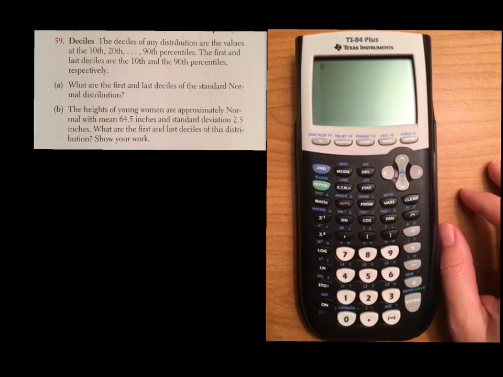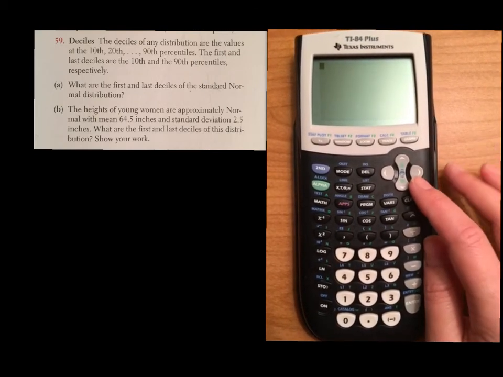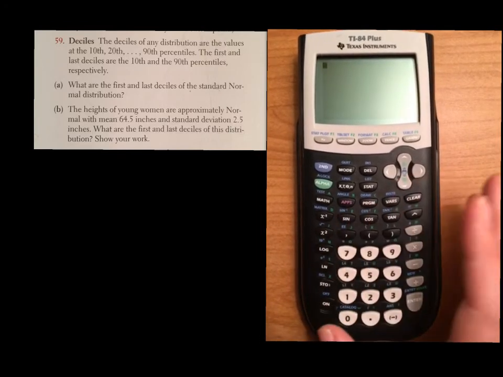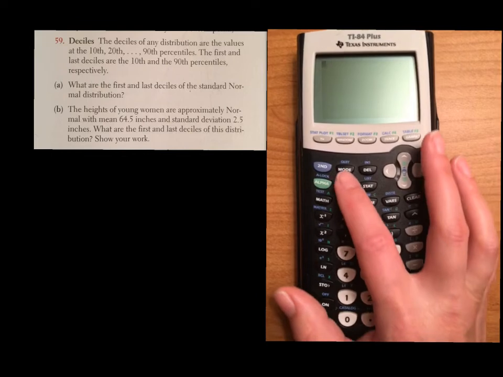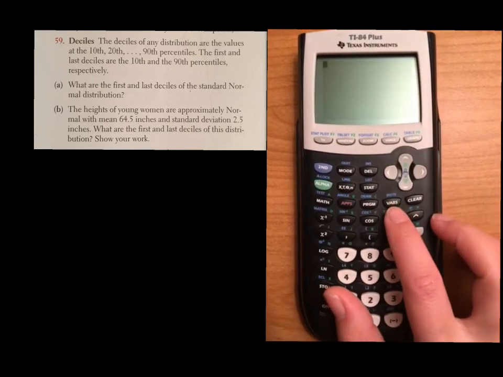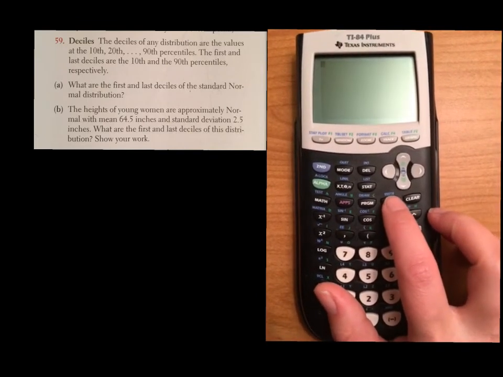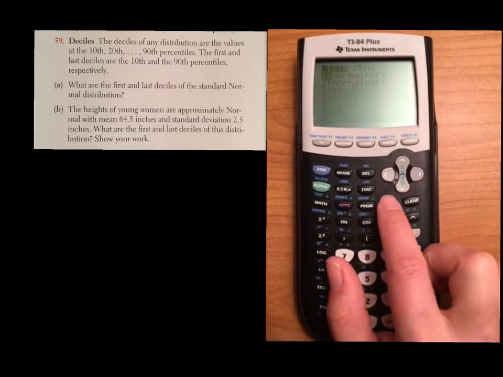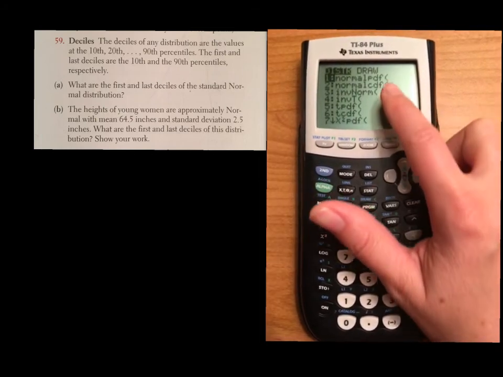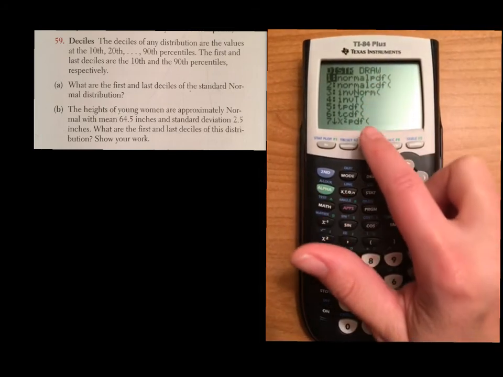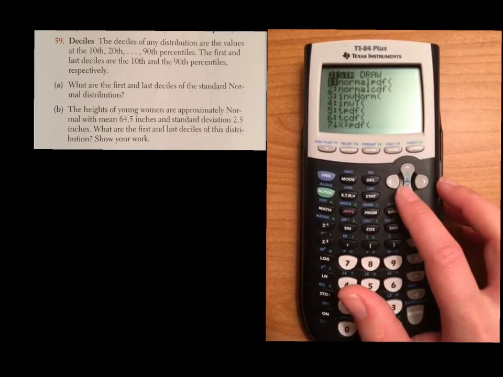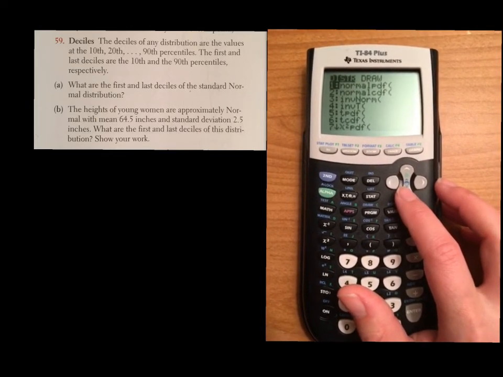Alright, so I'm going to show us how to find z-scores in our calculator when we are given a percentile or percentage or an area under the curve. What we want to do is hit the second button and the vars button. That's going to put us to something called distribution. Now all these different types of things come up, and eventually we'll learn what all of these are. But right now, we know that we're given the 10th percentile and the 90th percentile.